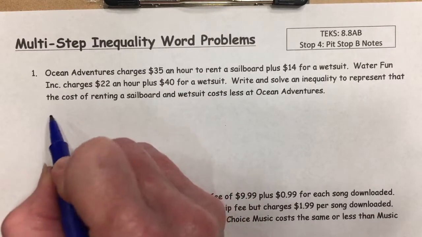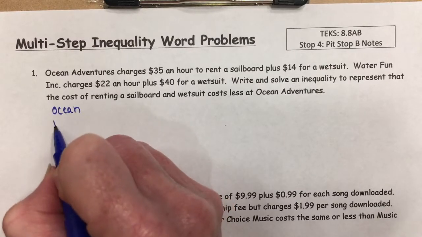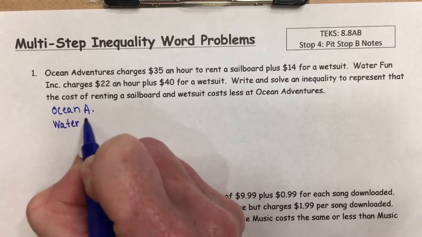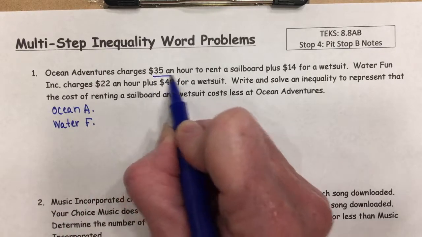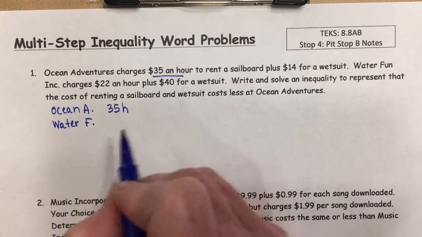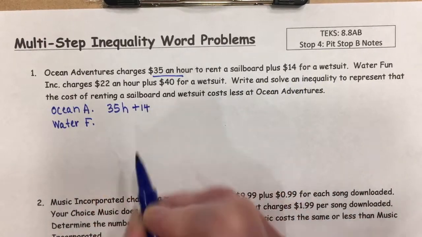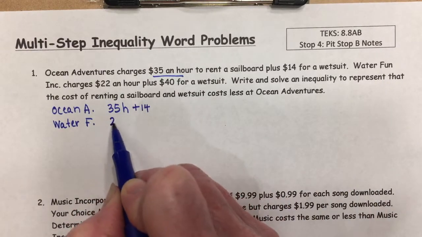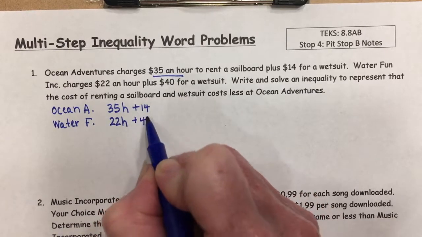businesses that we're looking at. One is Ocean Adventures and one is Waterfun. So I'm just going to abbreviate here. At Ocean Adventures, you're going to have to pay $35 an hour. I don't know how many hours there are, so I'm going to do 35H. And then I'm also going to have to pay for a wetsuit, so plus 14. At Waterfun, I'm going to be charged $22 per hour, so again, times H, plus $40 for a wetsuit.